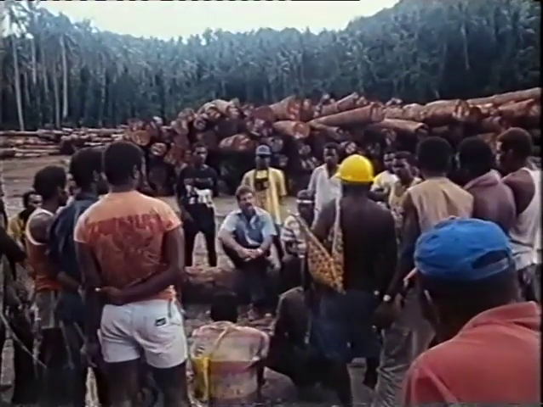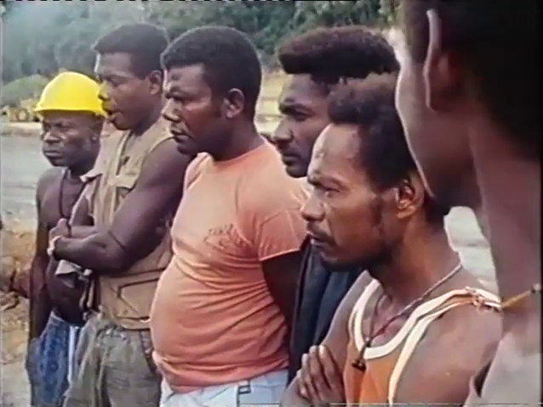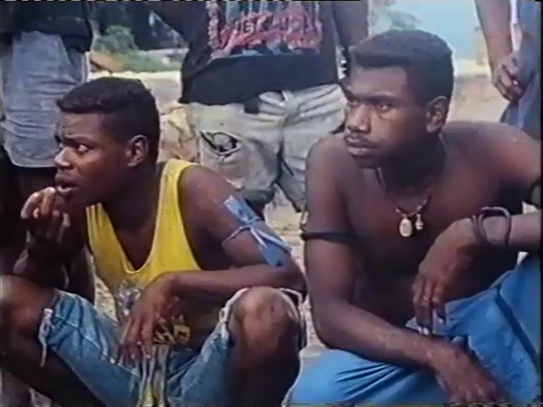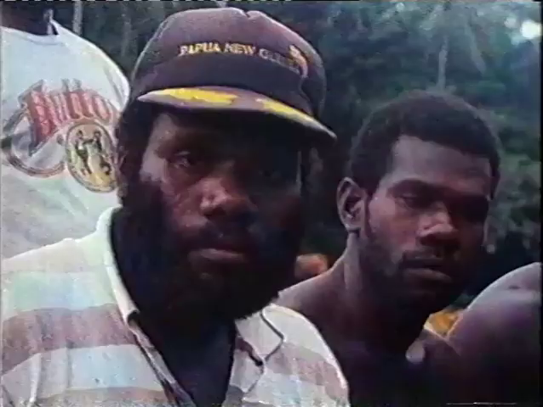And the visit triggered an impromptu meeting with landowners. They say they're being underpaid and services aren't being delivered.